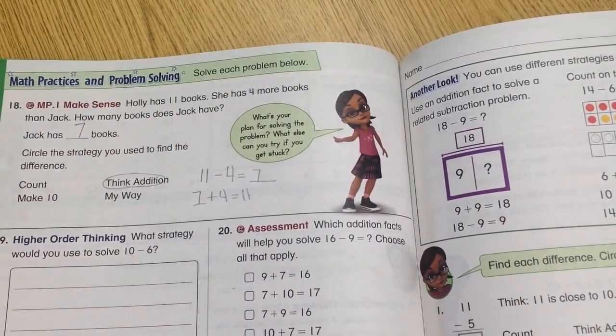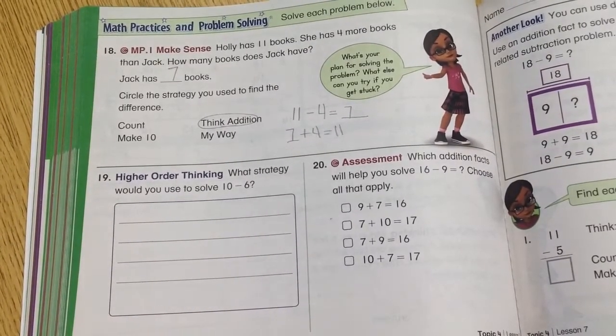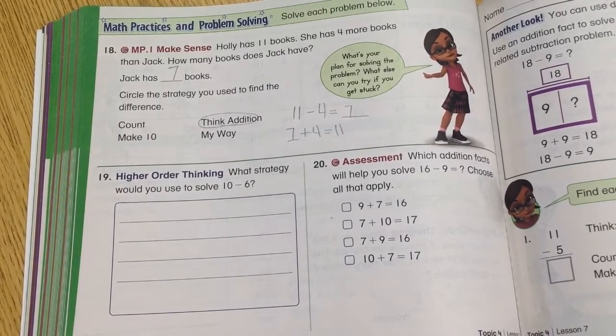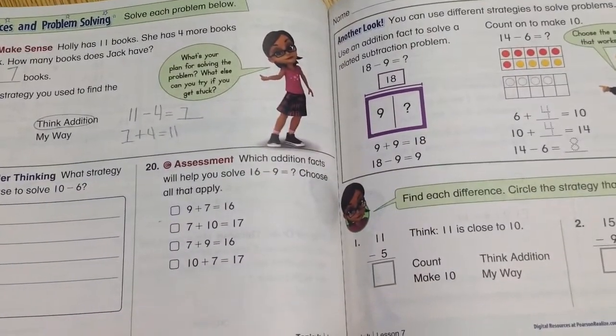All right, number 19 will be different for everybody. And it says, what strategy would you use to solve 10 take away 6? So your answer might be very different than mine. We find what is most comfortable for us, and that's what we use the most.